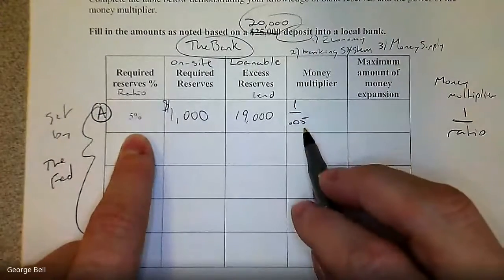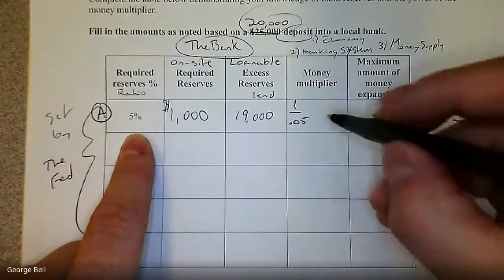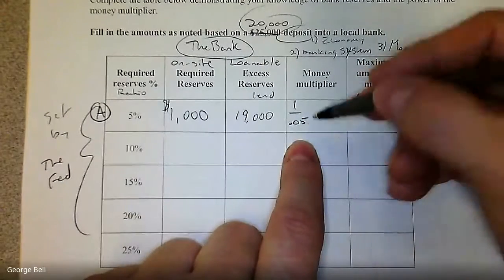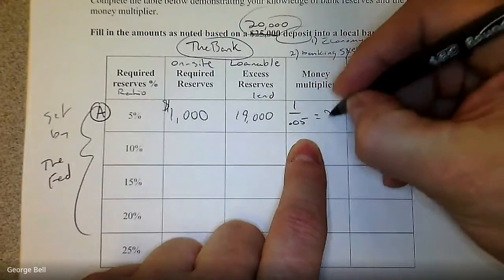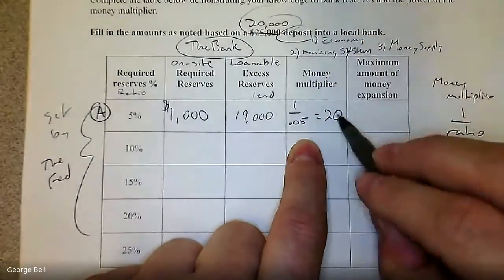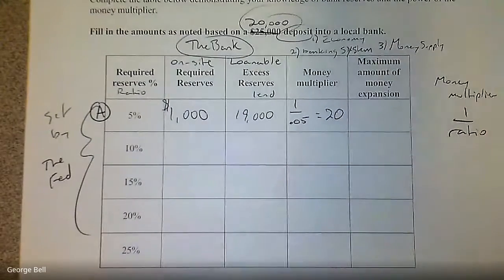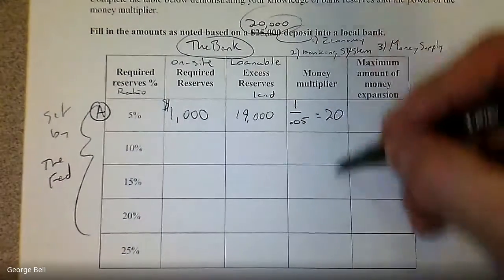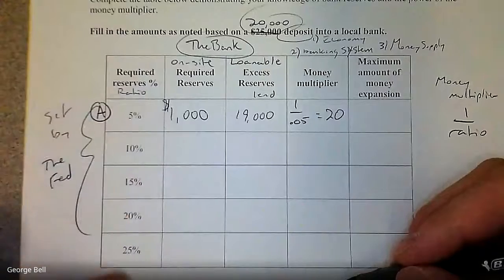5% written as a decimal is 0.05. So how many nickels in a dollar? 5 cents goes into a dollar 20 times. That is our first multiplier. And so finding the money multiplier is a function of the required reserve.